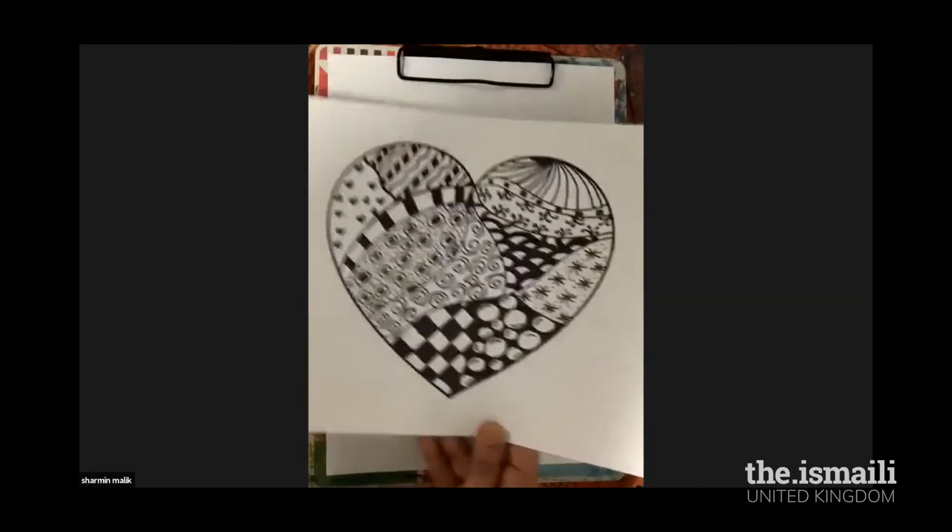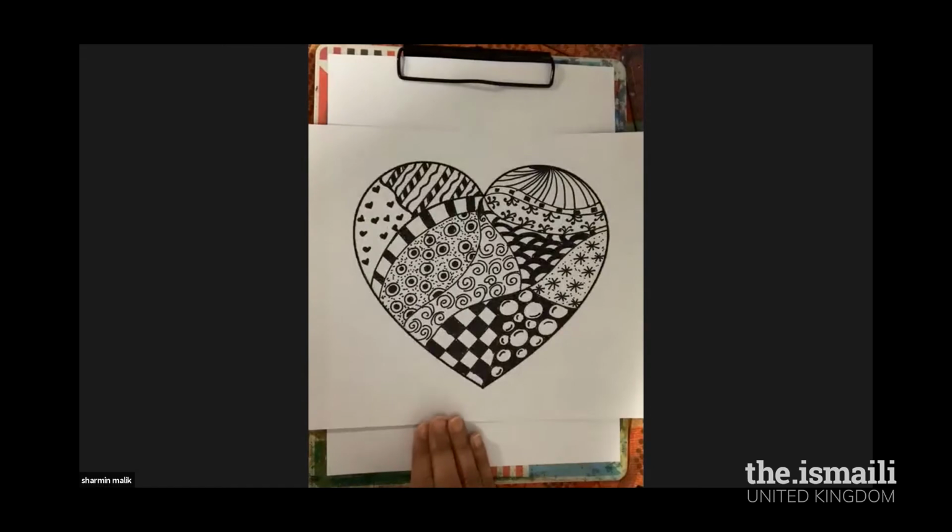Okay, cool. Right. Let me show you some examples, and then we might want to brainstorm on why it's called Zentangle. So I'm going to show you some examples of Zentangle art, how it looks. Some of it looks basically like this.